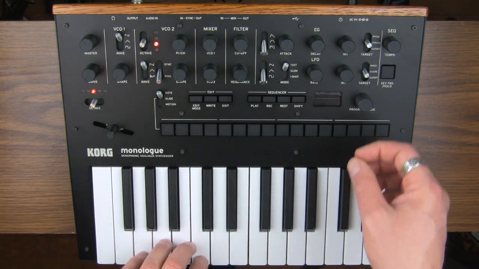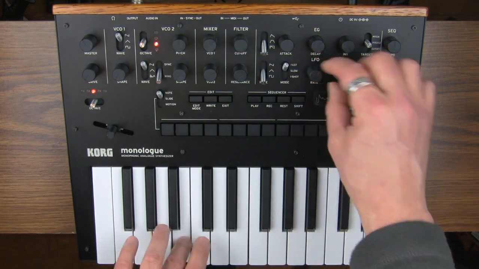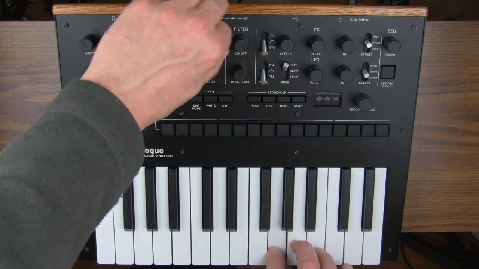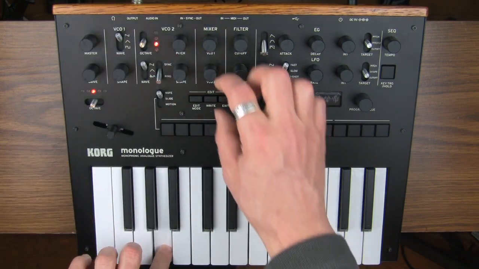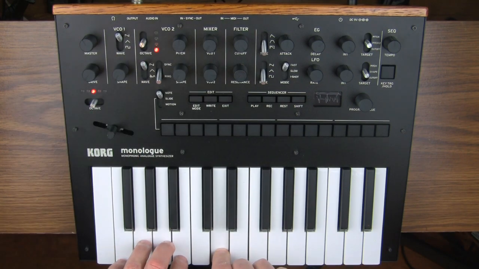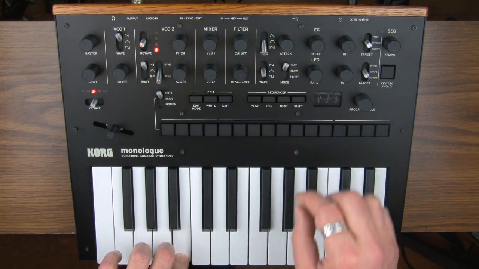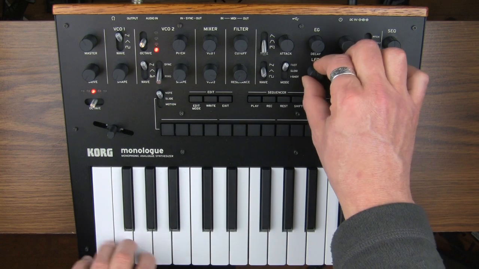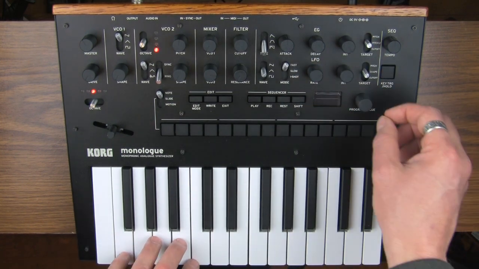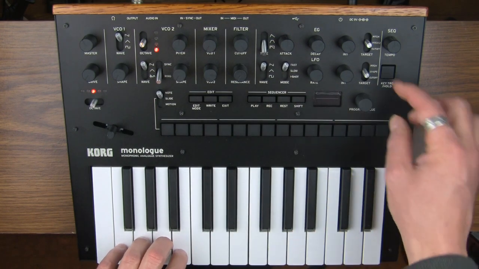But we could also be doing this stuff with shape. It's getting pretty noisy, but yeah, you can see where we're going with this.